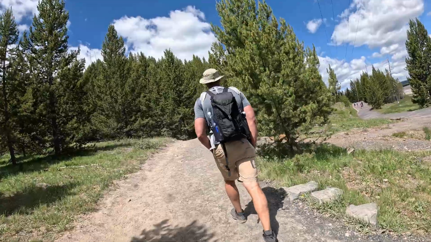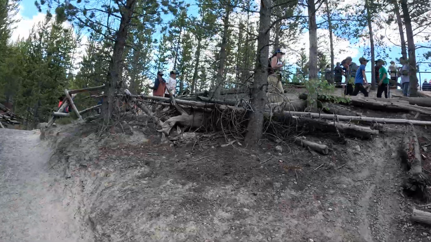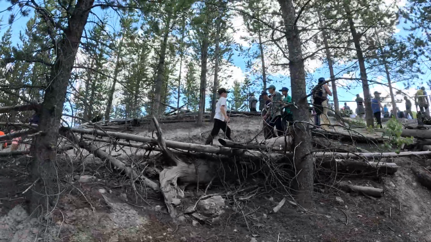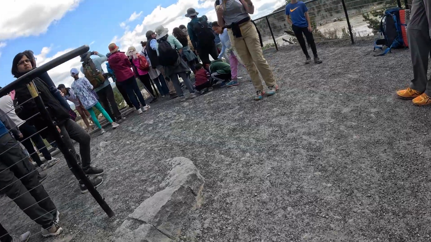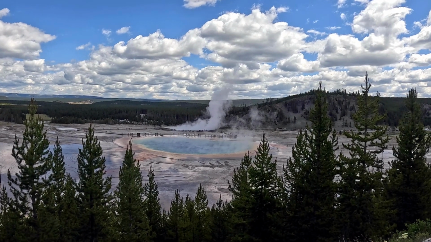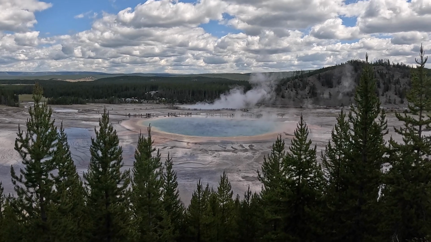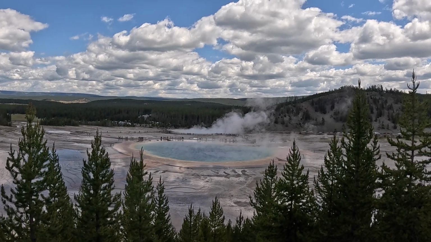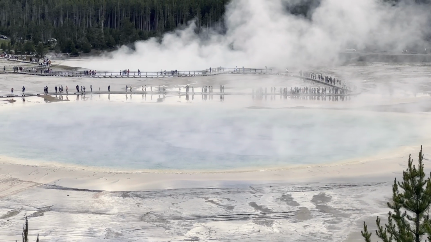The spring has vivid colors: a blue center, green, yellow, orange, and red edges, all created by microbial mats that thrive in the varying temperatures of the spring. We made it to the top, 171 feet elevation gain. The best time to visit is midday on a sunny day for the most vivid spring colors. Unfortunately, it was pretty cloudy on the day we came, but it was still really neat to see.